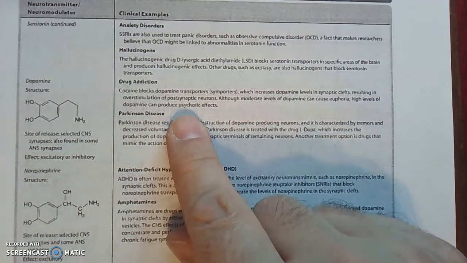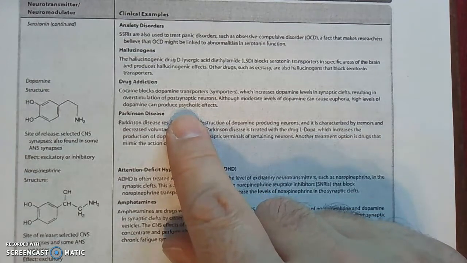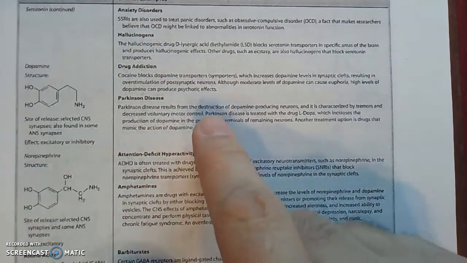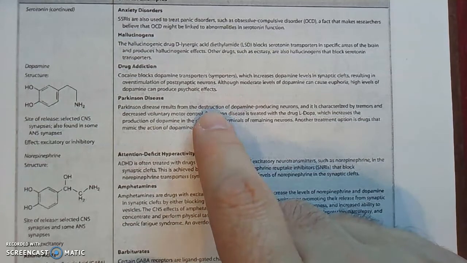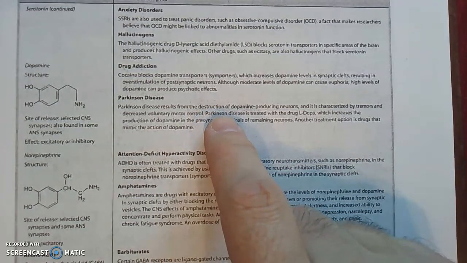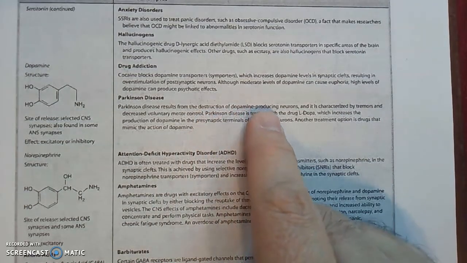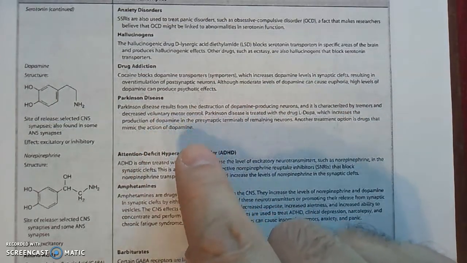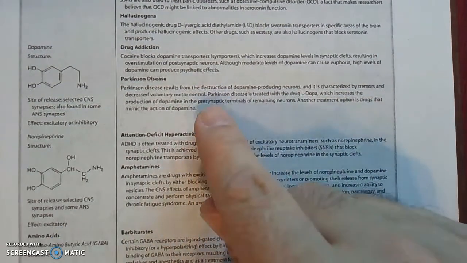So people will develop psychosis, which means that they might experience really strong visions of a lot of different things. Parkinson's disease is the one where people have involuntary motor shakes. That is the destruction of dopamine producing neurons. Tremors, decreased voluntary motor control. So they are working on cures for that.